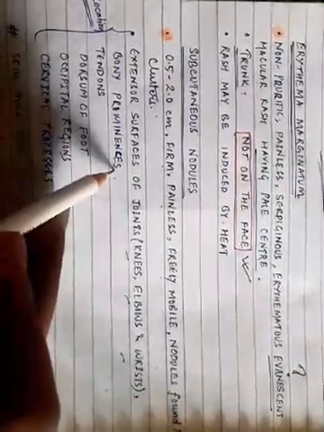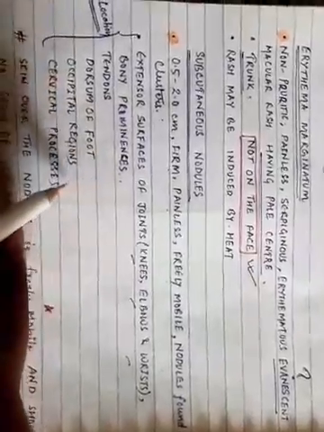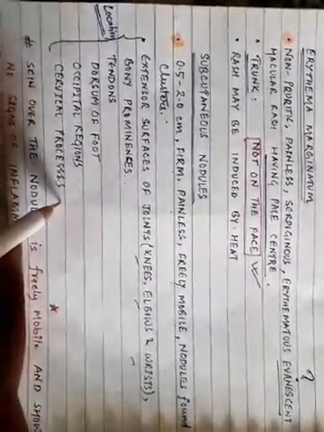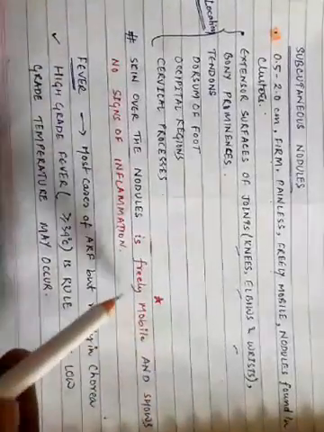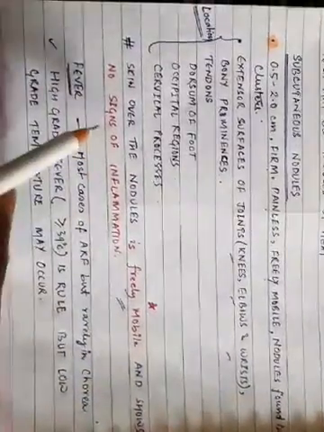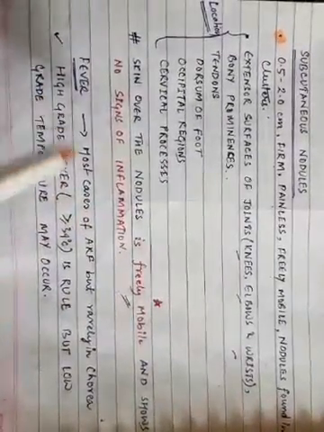tendons, dorsum of foot, occipital regions, and cervical processes. Skin overlying the nodules is freely mobile and shows no sign of discoloration or inflammation. It lasts for a few days and then disappears.